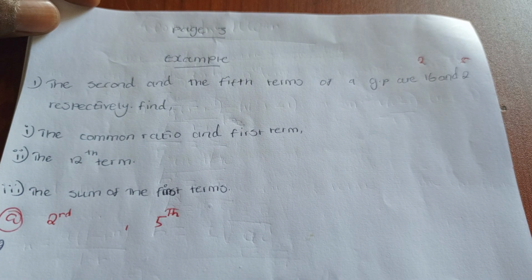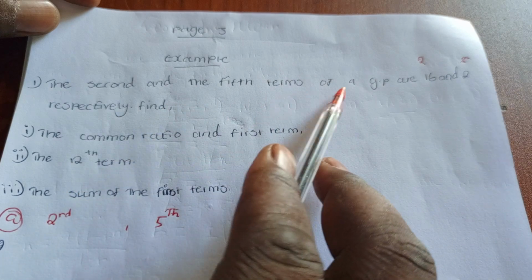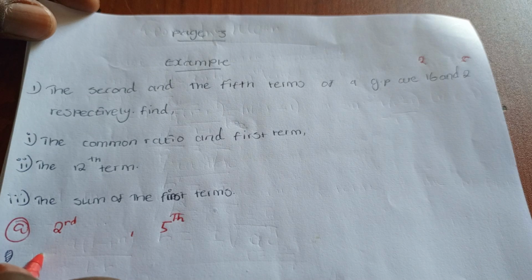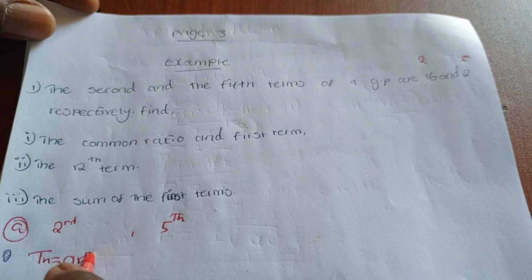Since the second and the fifth terms are given, we use the formula for the nth term, which is AR to the power n minus 1.